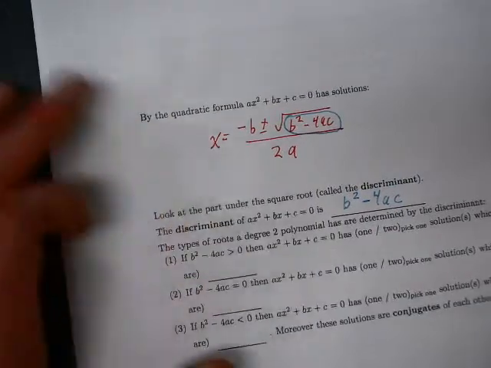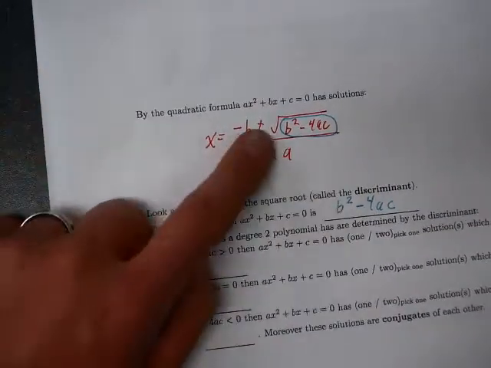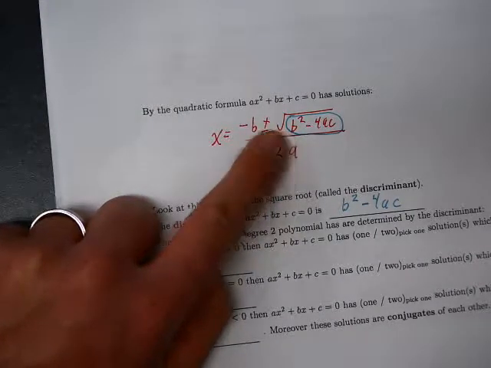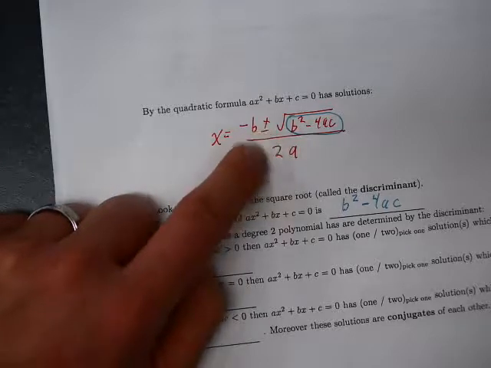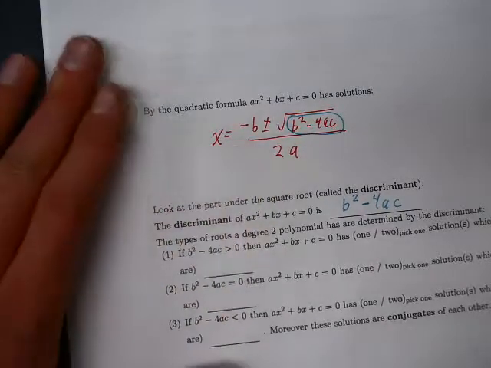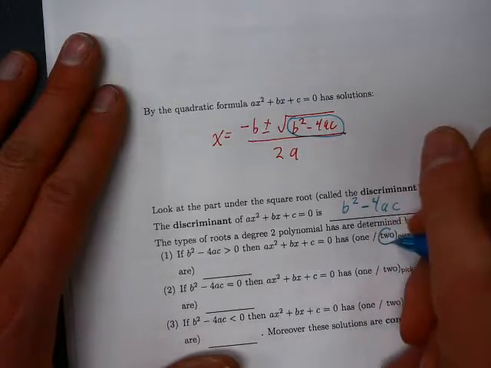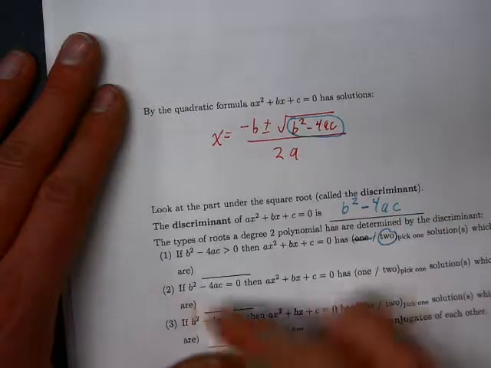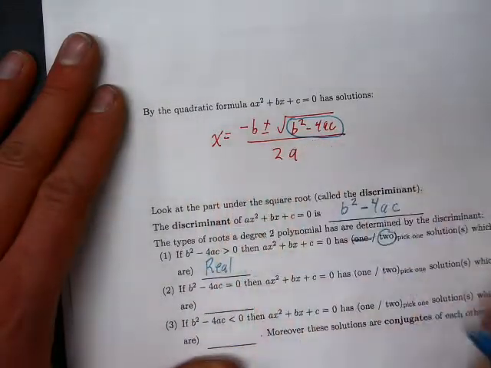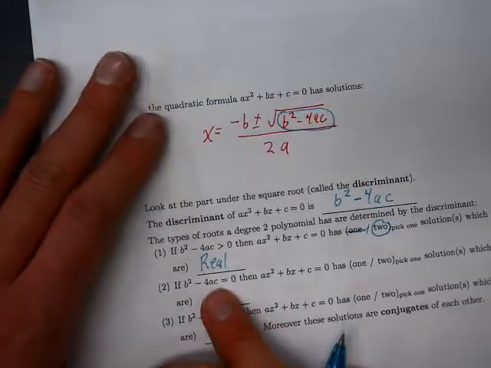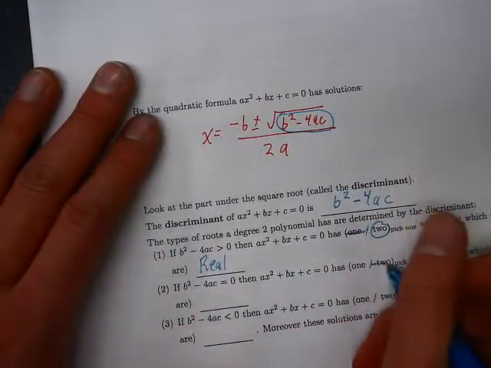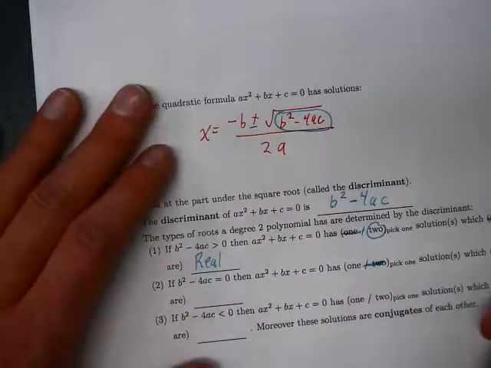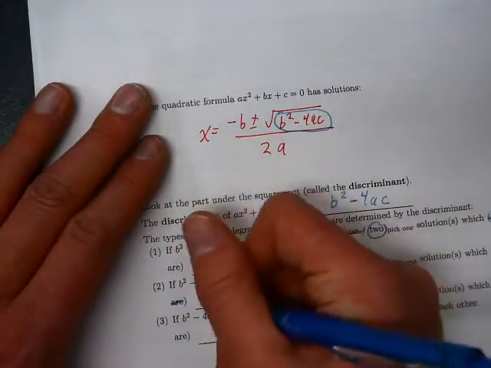If the discriminant is bigger than 0, take a look: you're taking the square root of something positive, so you get a real number there. You have a real number plus or minus a real number, all over 2 times a real number. So you wind up with two different solutions, which are real. If b squared minus 4ac is equal to 0, then there's only one solution. The square root of 0 is 0, so the plus or minus doesn't matter, and the solution is also real.